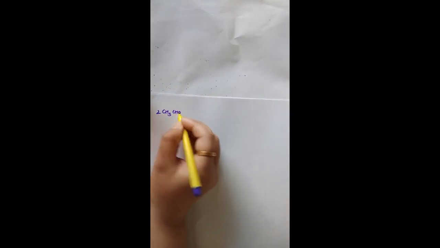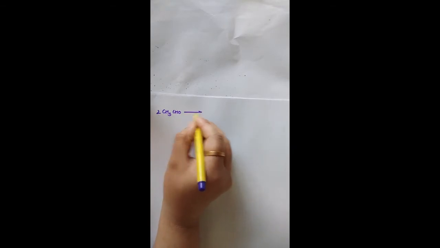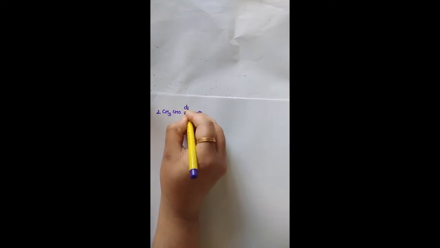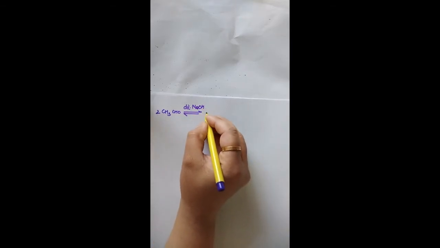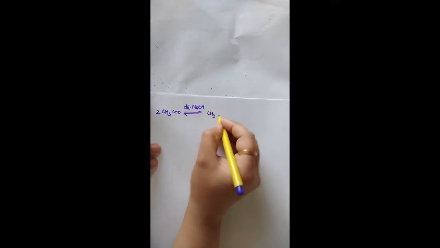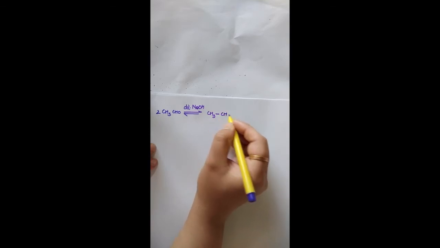Now in the exam you won't write in this way; directly you can write what is happening. This was the mechanism, but you need to keep the mechanism in mind. Many questions come from this topic. So directly you will write 2 molecules of acetaldehyde, and you need dilute NaOH here, resulting in formation of aldol, which will be CH3CH.